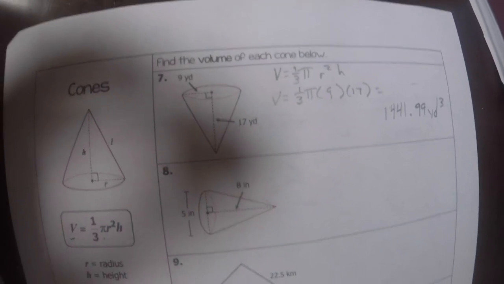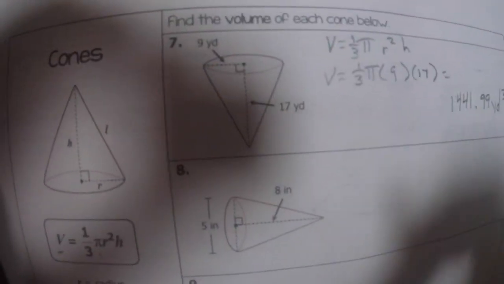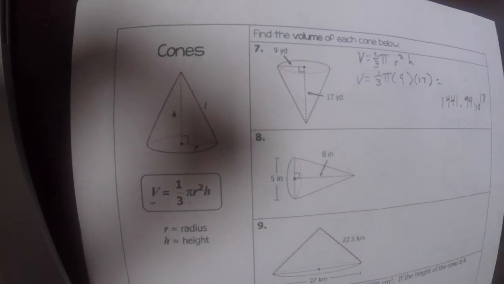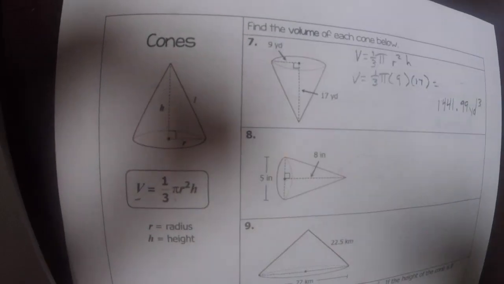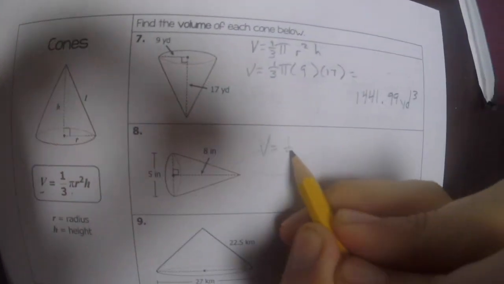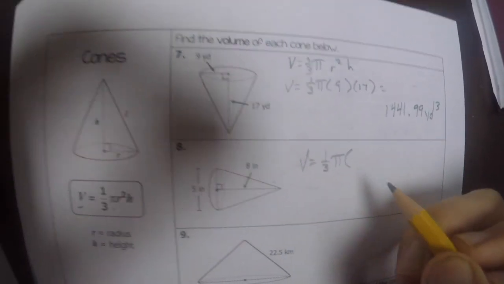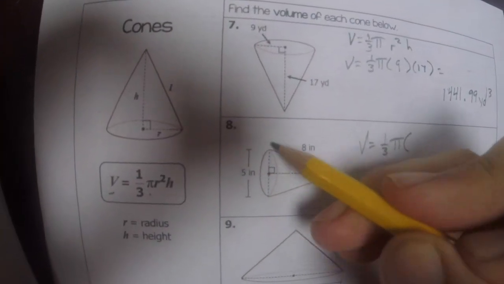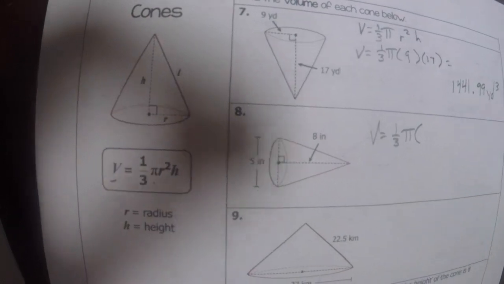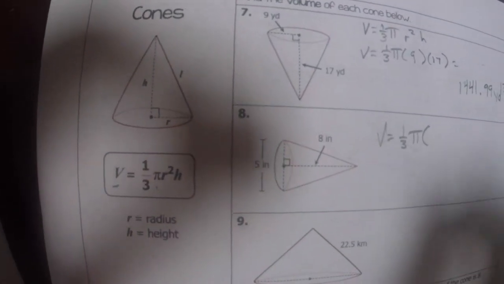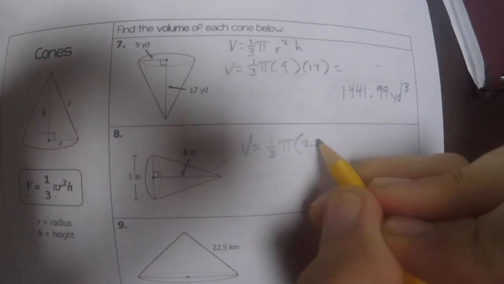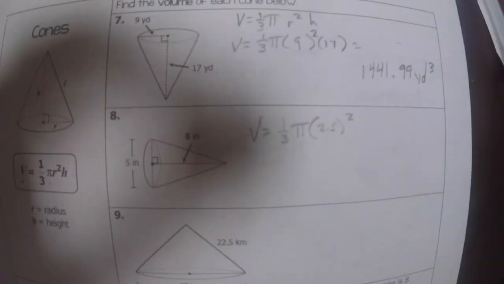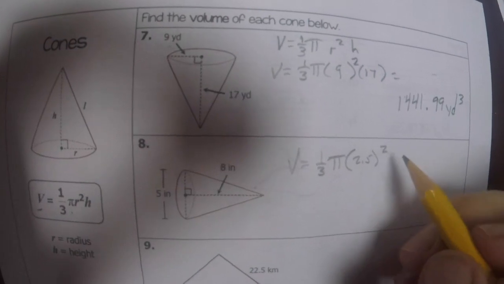Easy enough, right? Cones aren't that bad. Same thing down here. In order to find the volume in number 8, I have to do 1/3 times pi times the radius squared. Well, is this a radius? No, this is a diameter, so I have to chop 5 in half. That would be the radius. What's half of 5? 2.5 squared. Whoops, I forgot to put my squared up here. Times the height, which is 8.